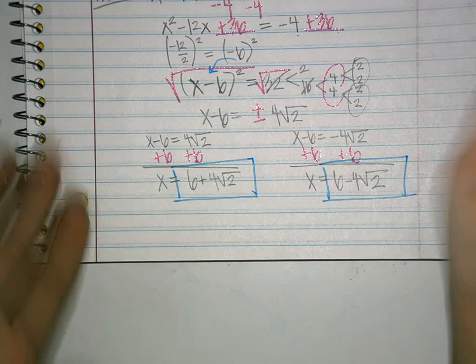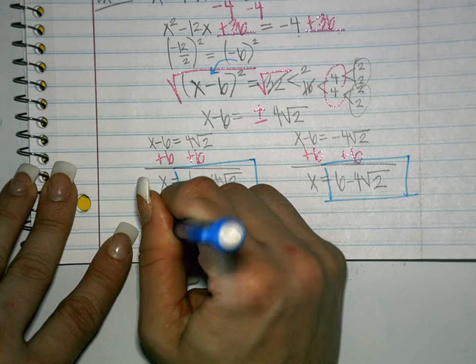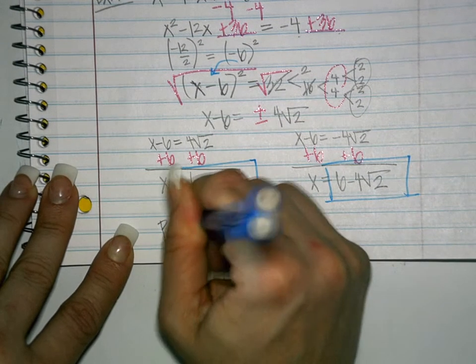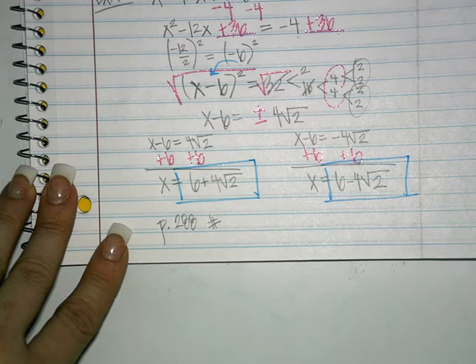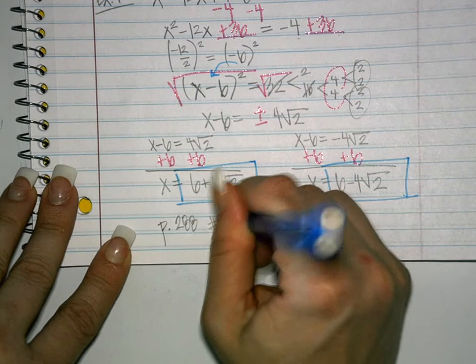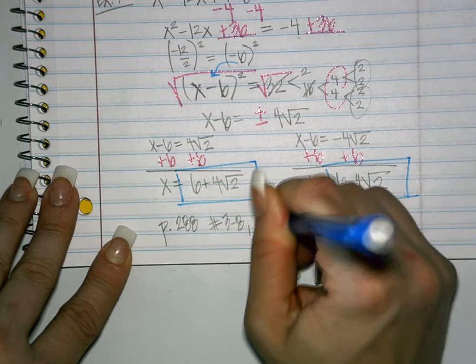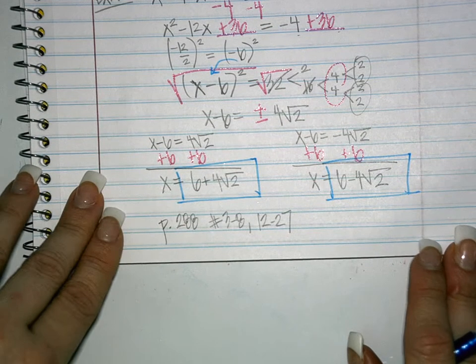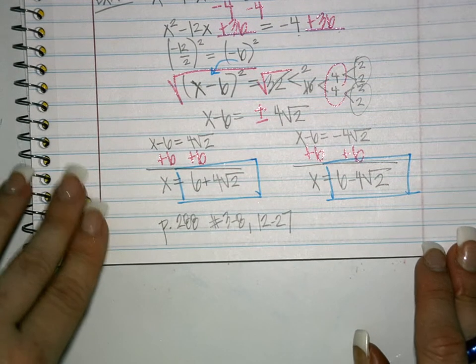Okay, homework for this is going to be on page 288. You are doing numbers 3 through 8 and 12 through 27. Page 288 in your book, numbers 3 through 8 and 12 through 27. Any questions?